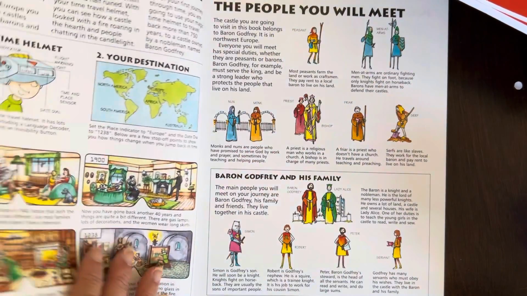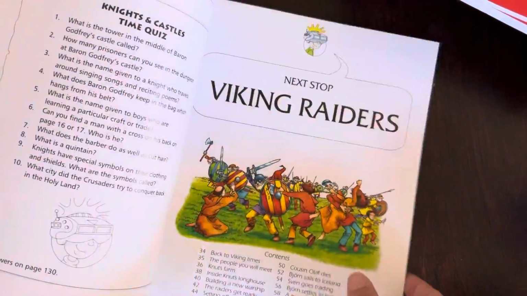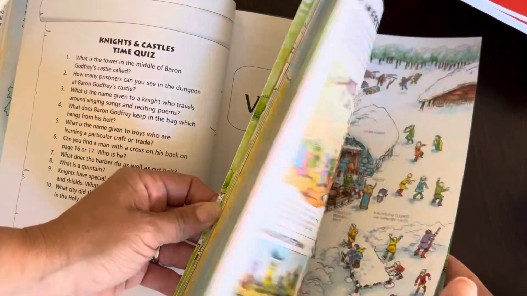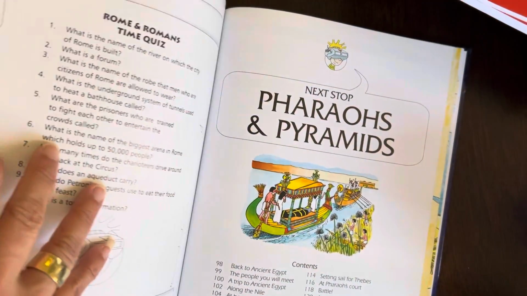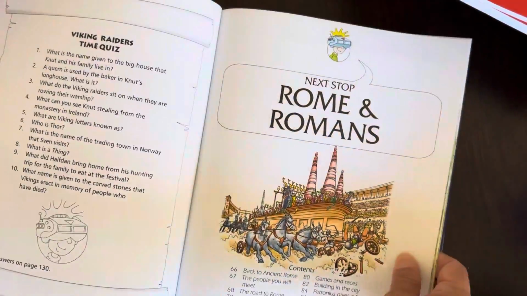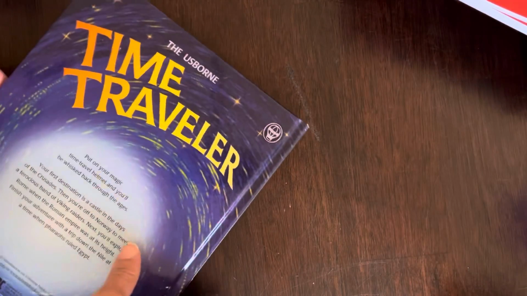There's Knights and Castles. I guess there's no main table of contents. There's Knights and Castles. Then you have Viking Raiders, and let's see, Pharaohs and Pyramids. I think there's one in between. Let me just see if I can find that. Yeah, Romans, then Pharaohs, and I think that's it. So those are the 4 concepts covered in this book.